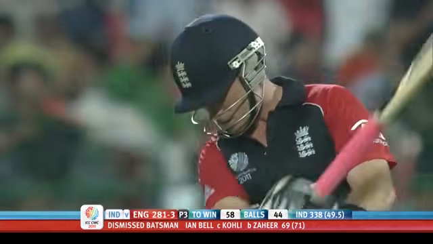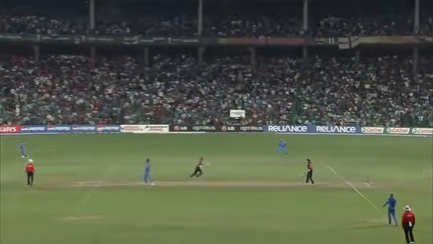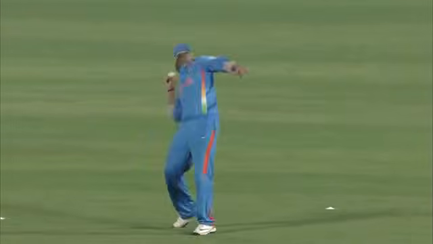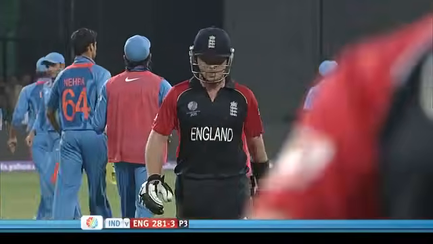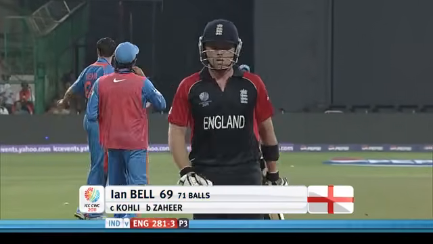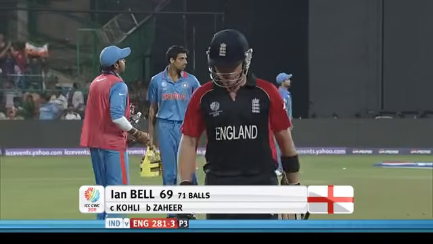Well, why? If you're going to take the power play, you just play normally. Try to hit it out the ground and spooned it up. Well, it shouldn't make any difference, but he has played well. He's played very, very well. Ian Bell gone for 69. It's 281 for 3.